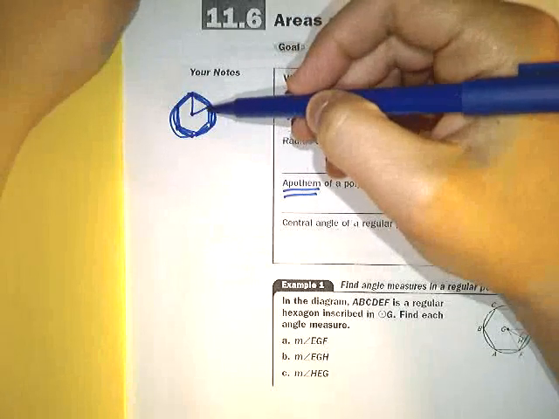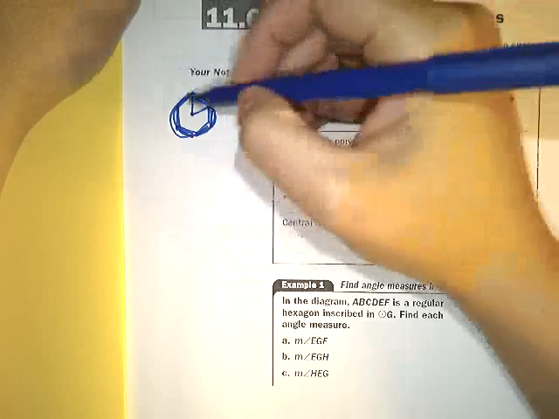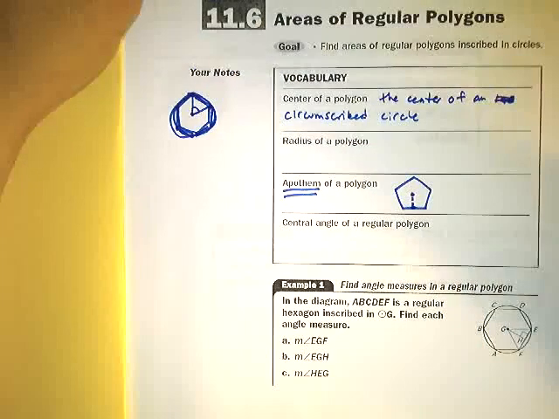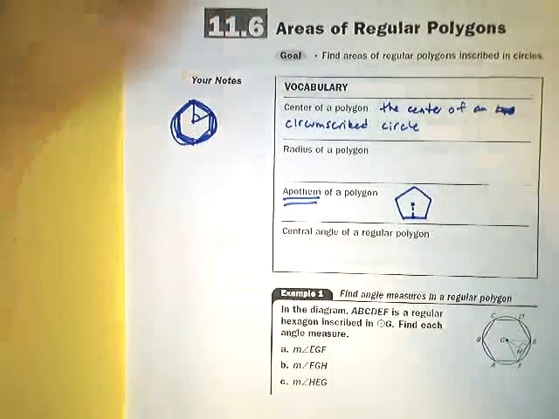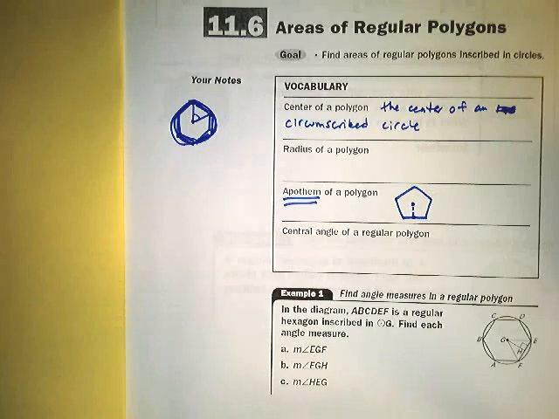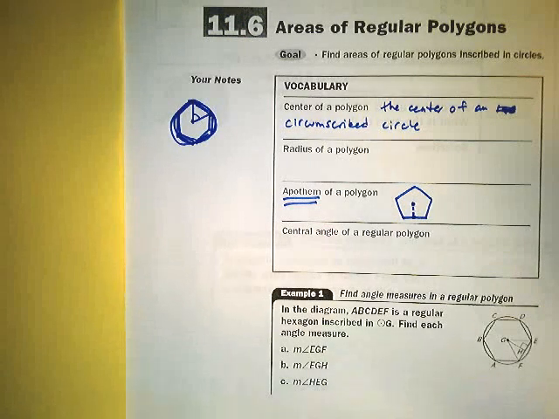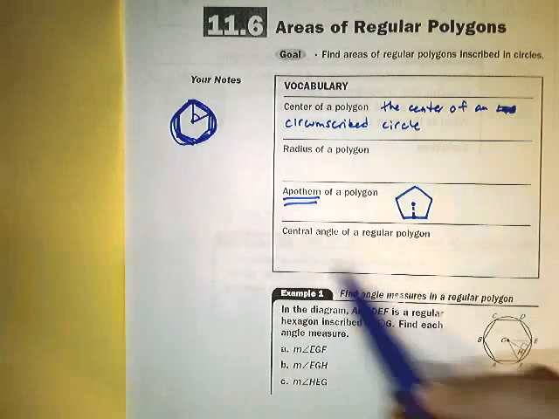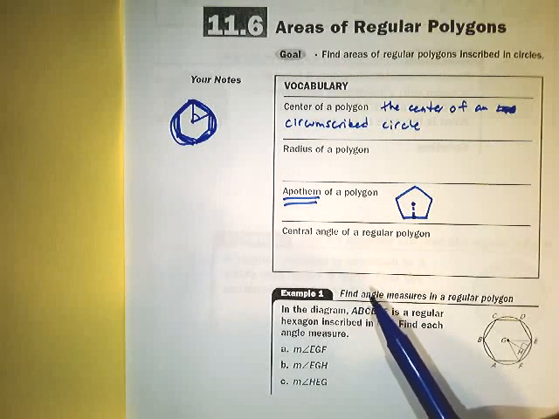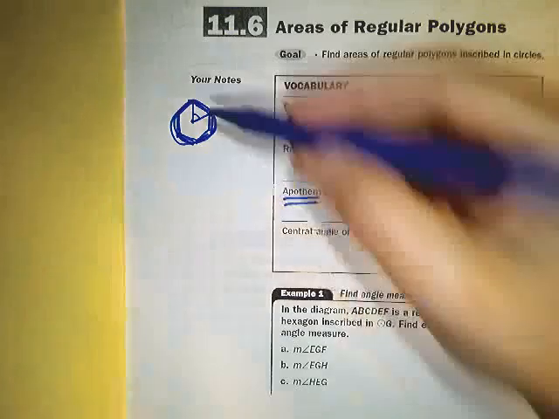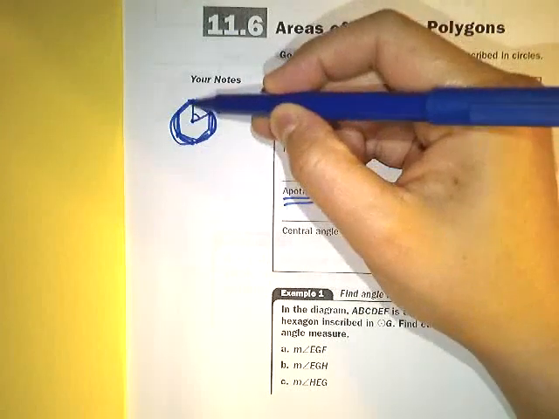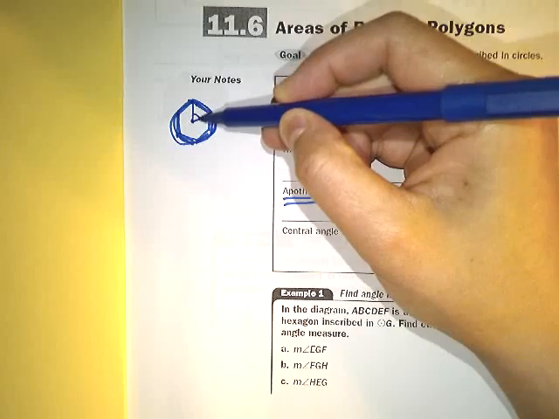If you have any two radii, the angle between them is called the central angle. I might come back to that concept and talk a little bit more about central angles. But basically, it's an angle that's in the center of everything, the vertex that is, and it's measured like so.